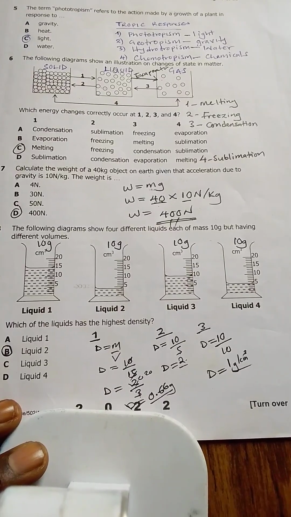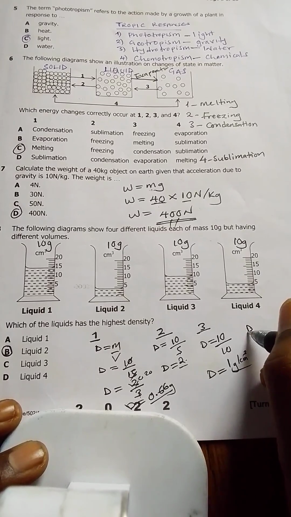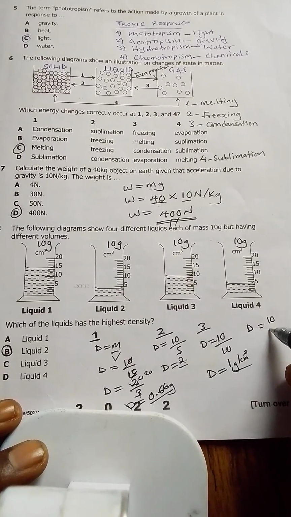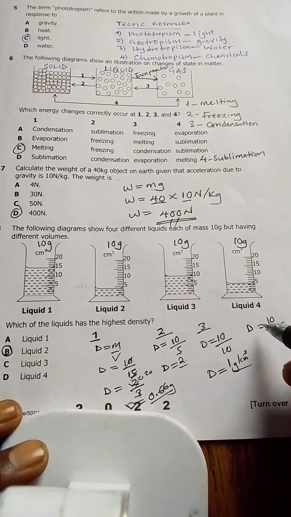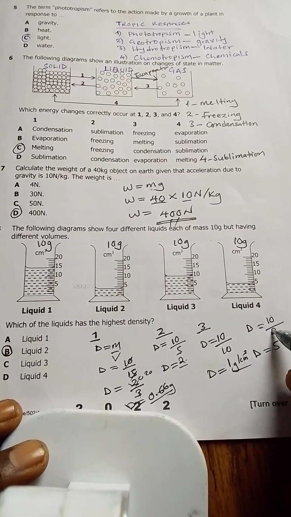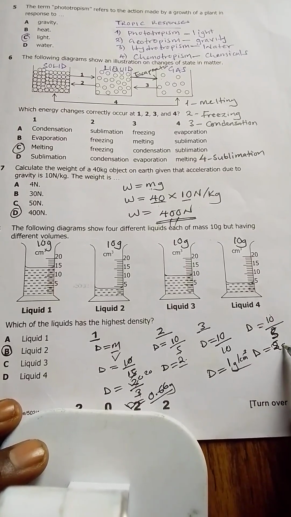Okay, then when you look at 4 as well, density is equal to mass, it's 10. What's the volume? Sorry, I mean 5, this one the volume is 5, so 5 into 10 gets 2.